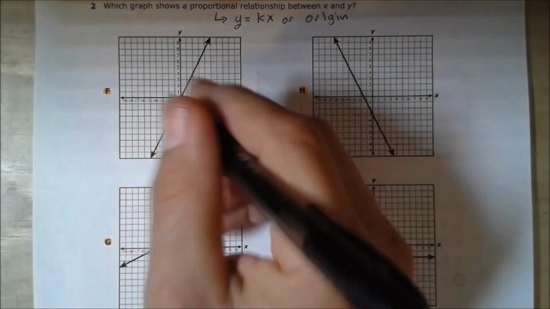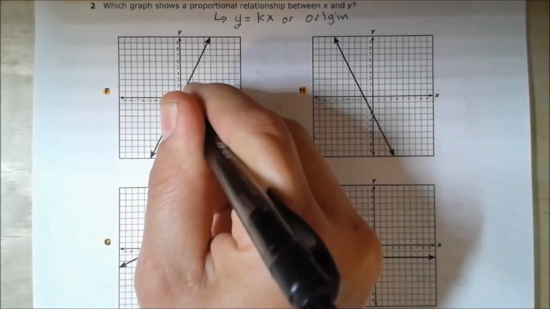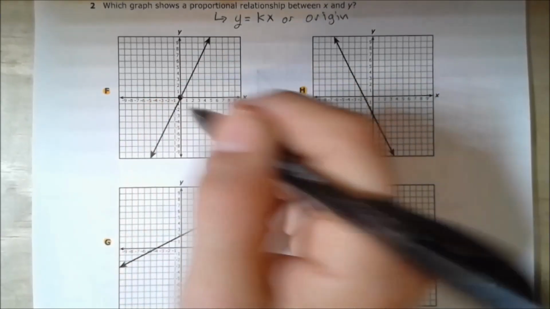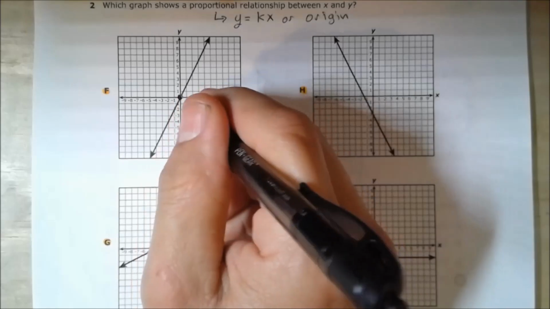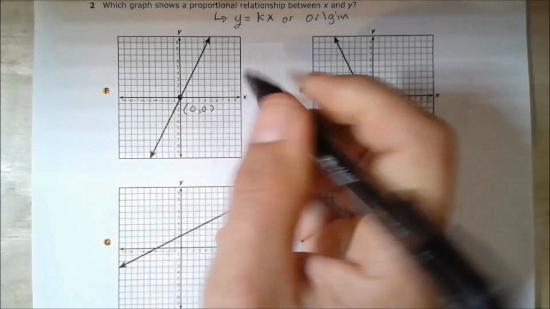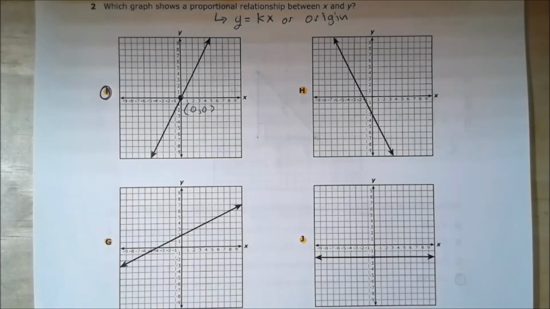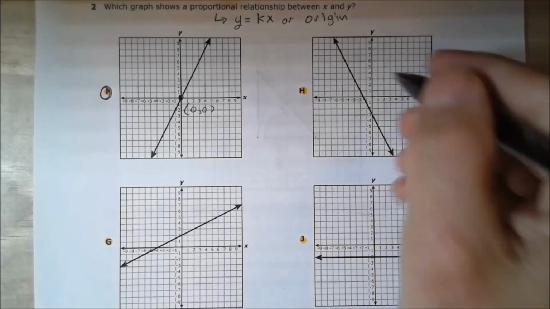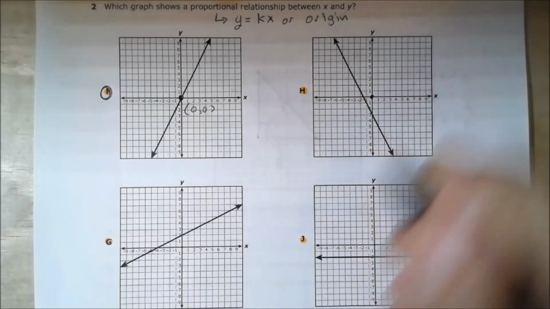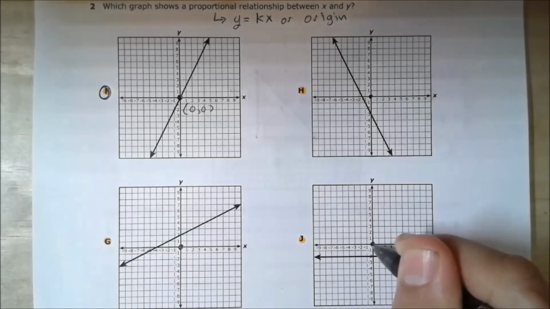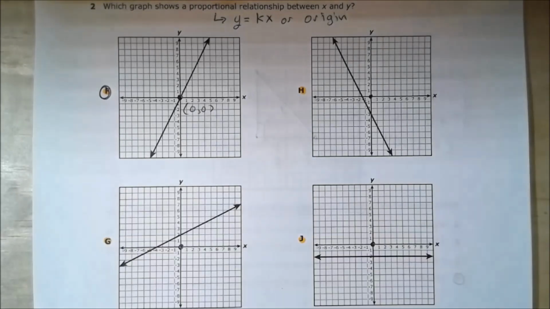So if you look at the first one, it goes through origin right here, where the y-axis and the x-axis cross. That's origin. That's 0, 0. So F is correct. So it has to be the answer. Now we can just roll out the others and just see why they wouldn't work. If you look at this one, it does not go through origin. This one does not run through origin, and this line does not run through origin. So the correct answer is F.